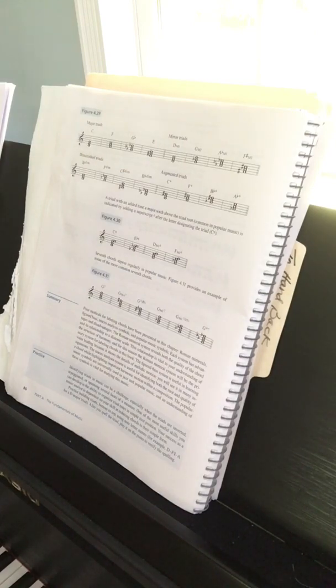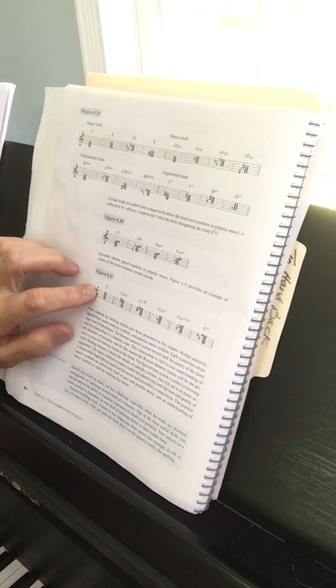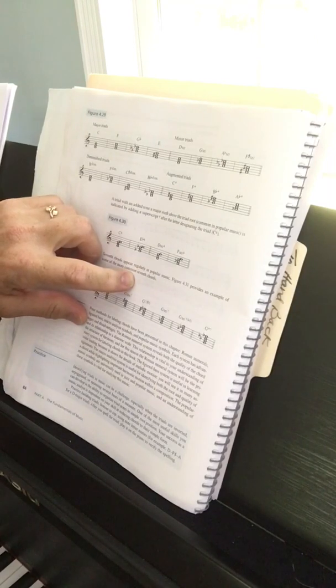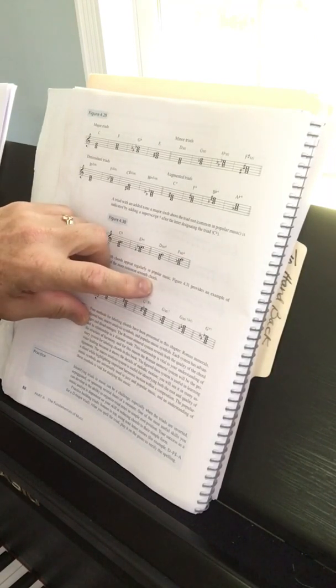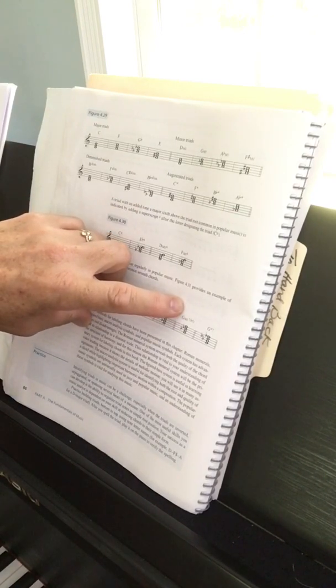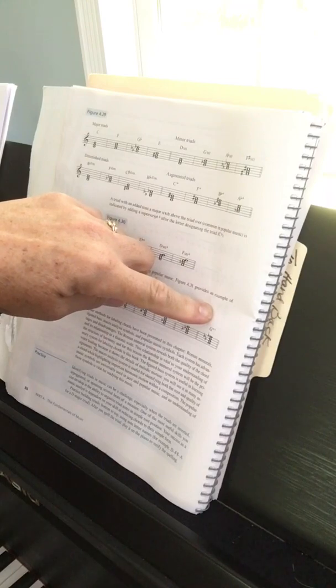Seventh chords are very popular in popular music. So G7, you might have a dominant seventh, a major 7, a 7 with a sharped 5, a minor 7, a minor 7 with a flat 5, and a diminished 7.